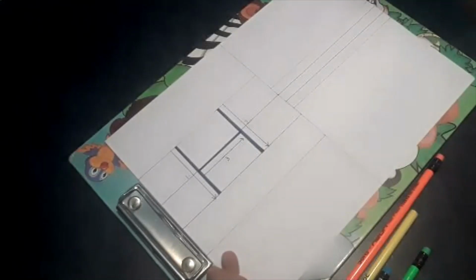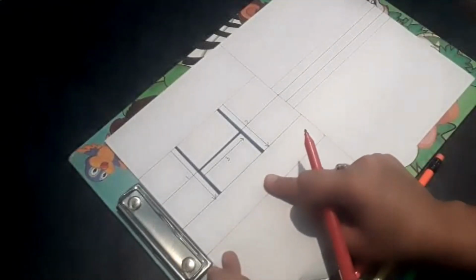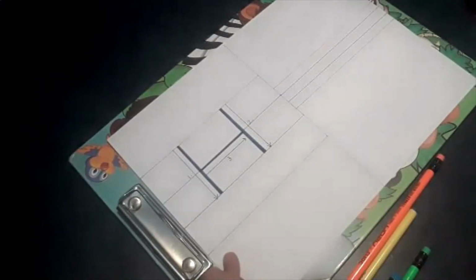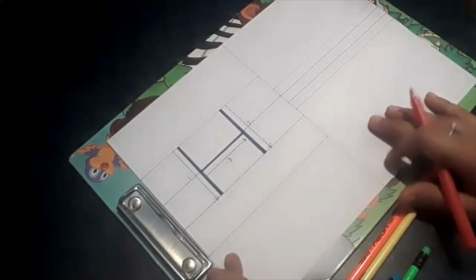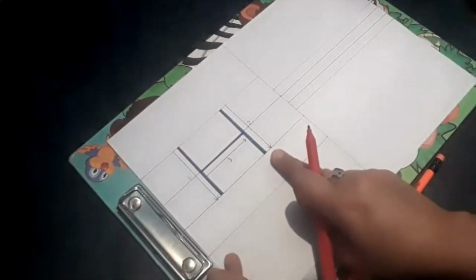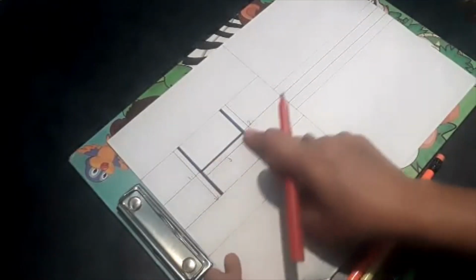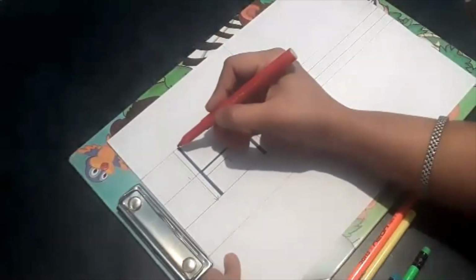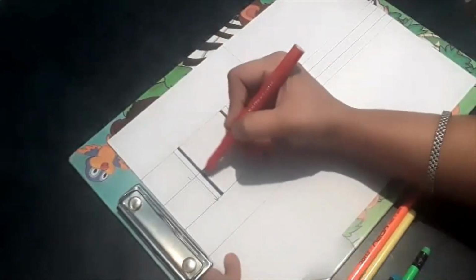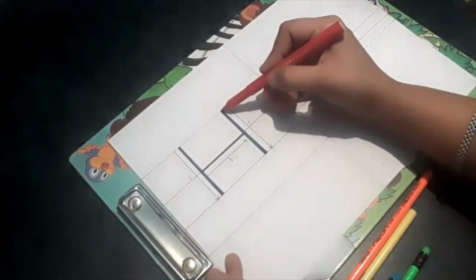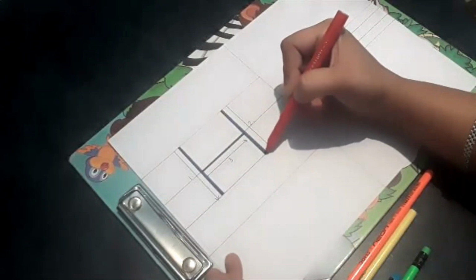Last letter is letter H. H for hen. H for house. H for hut. This is also very simple. You have to make 2 standing lines and then you have to join the 2 standing lines with a sleeping line. See, a standing line from upwards to downwards. Number 1 step. Then second step is upwards to downwards standing line.